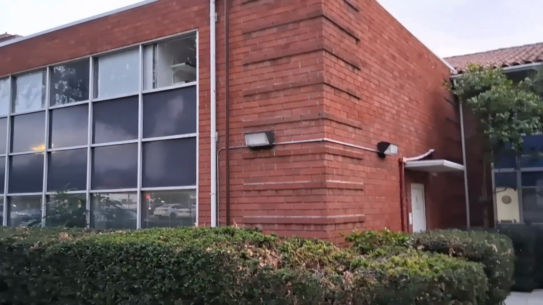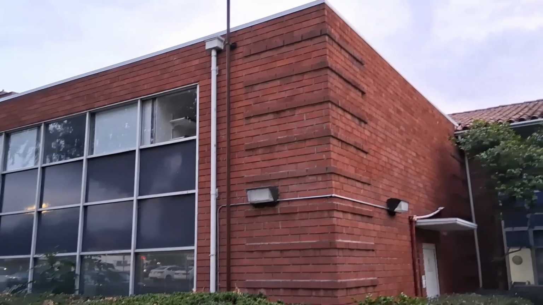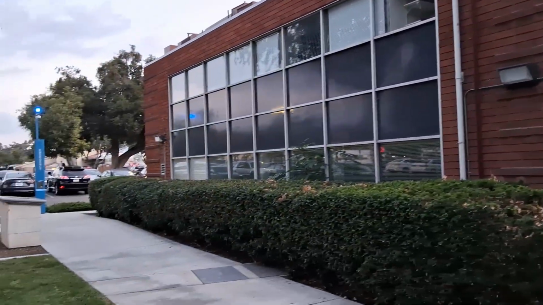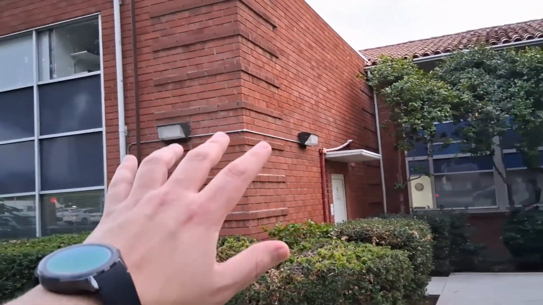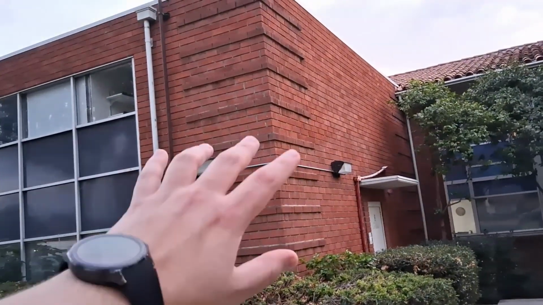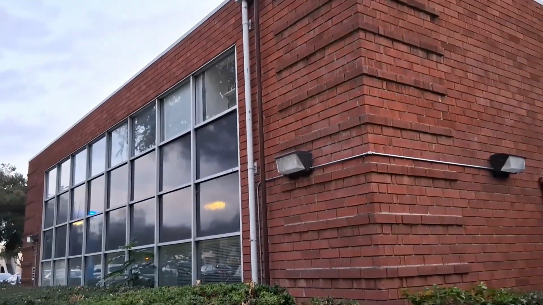Whereas if we go to the Galaxy A16 5G, it's much more color accurate with real-life colors. This is the actual color of the building, if not, it's super close to it. And if we go over to the Galaxy A15 5G, it just makes this entire building super red.